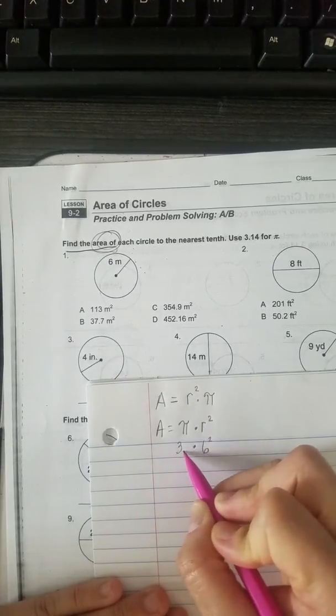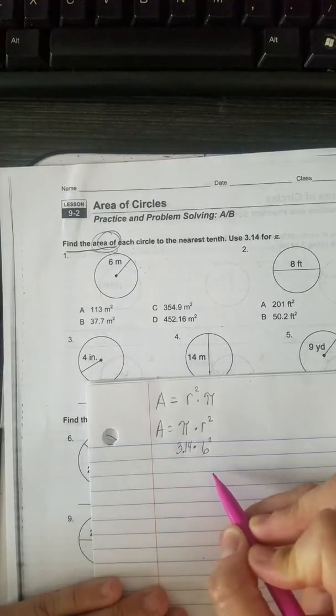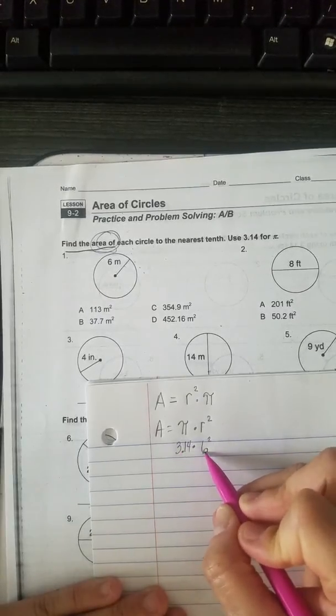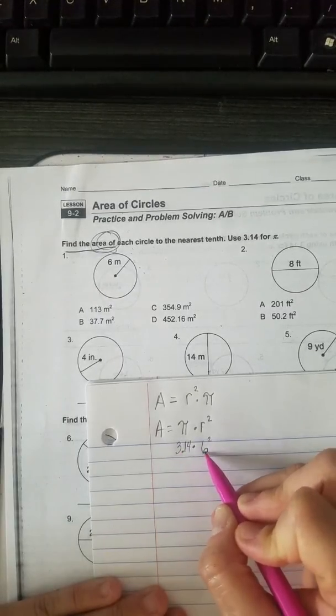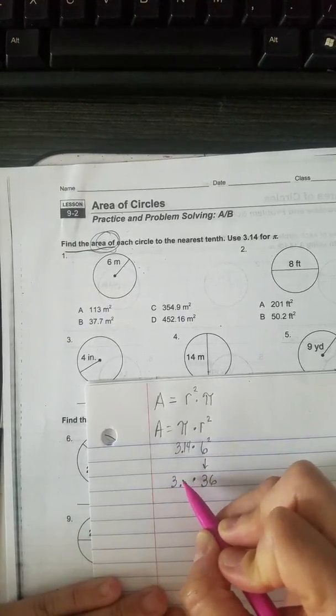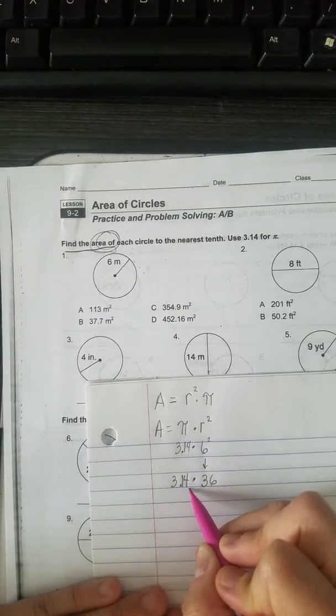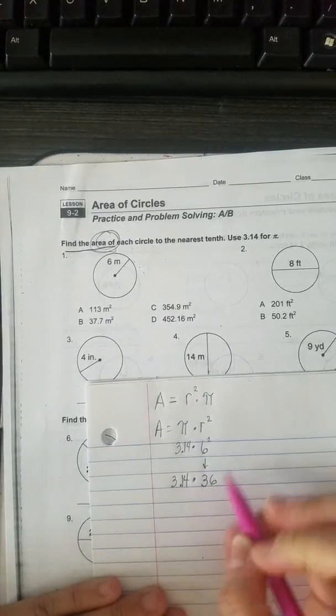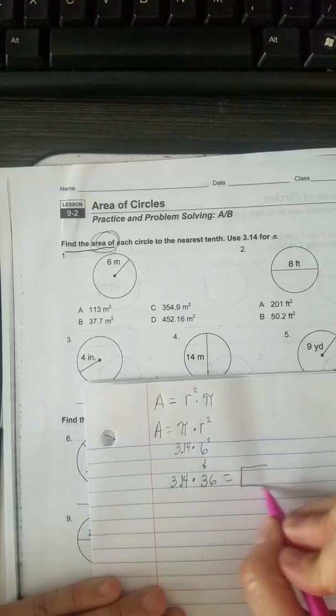This is 3.14. You're just plugging in. And then you say, what is 6 squared? Well, 6 squared is 6 times 6, which is 36. And then you're just going to multiply in your calculator 3.14 times 36, and that's going to give you your answer.